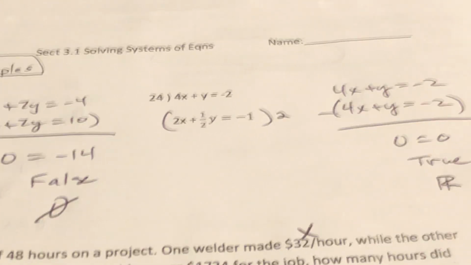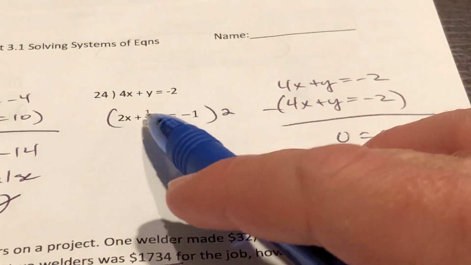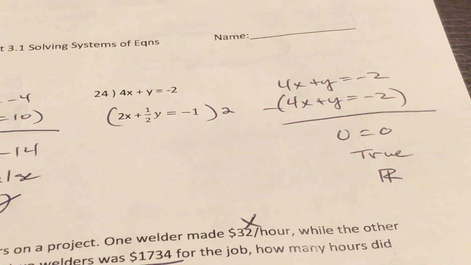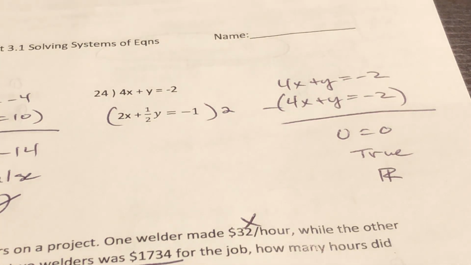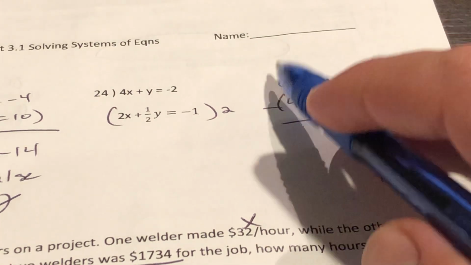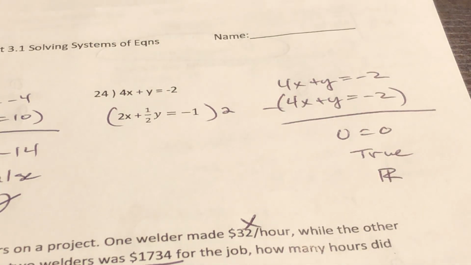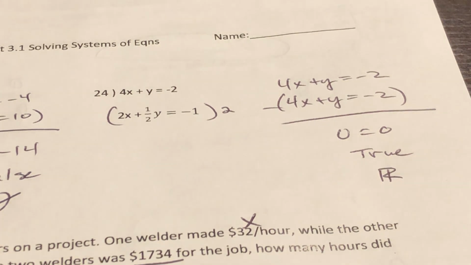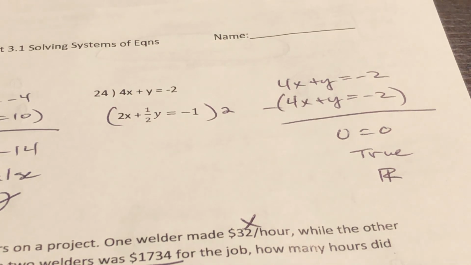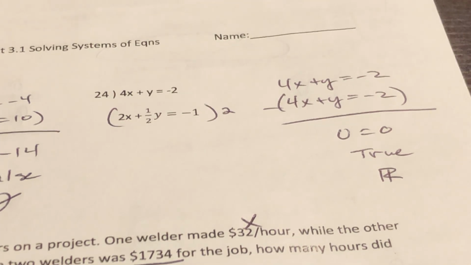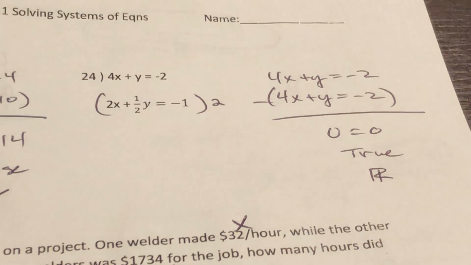On 24, I need to get rid of that 1/2. I'm going to double that equation. 4x plus y is equal to negative 2. You have 4x plus y is equal to negative 2. It's the same equation twice. Hence, when you subtract, you're left with 0 equals 0. That's a true statement. If you have the same equation twice, that's the same line. You always have all real numbers in that situation.